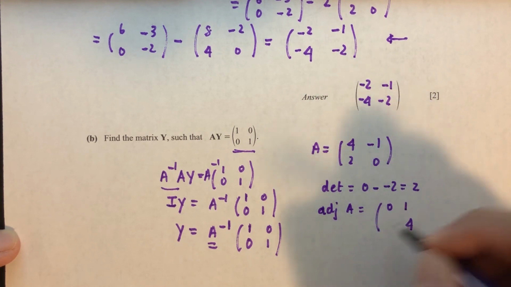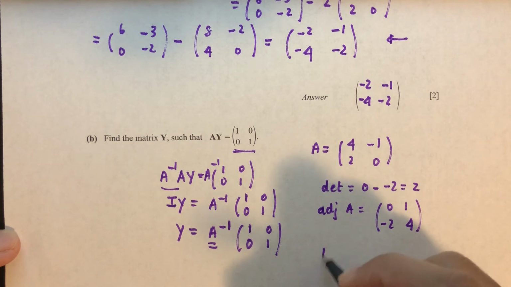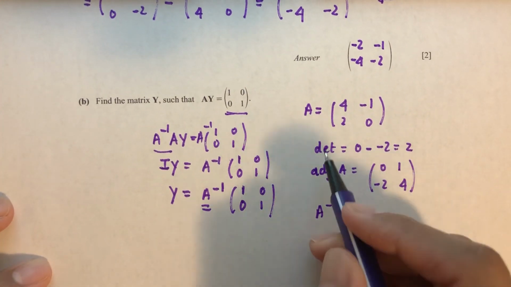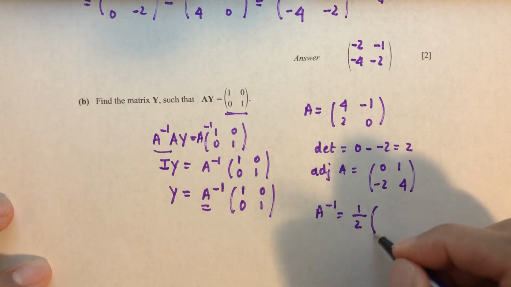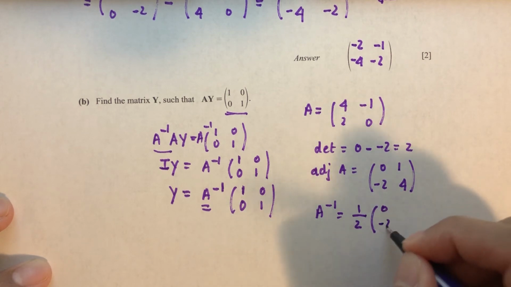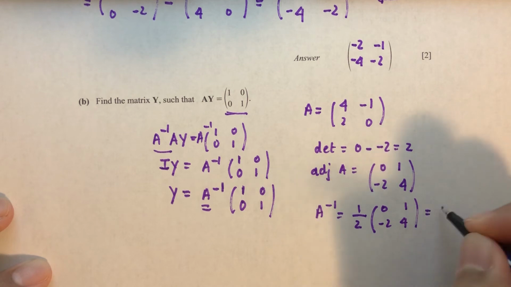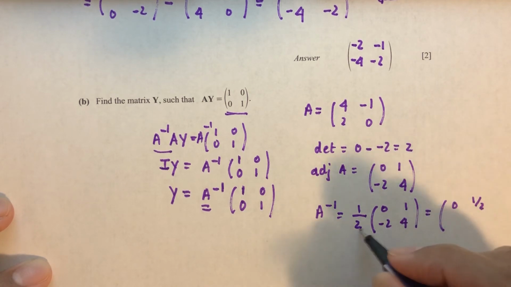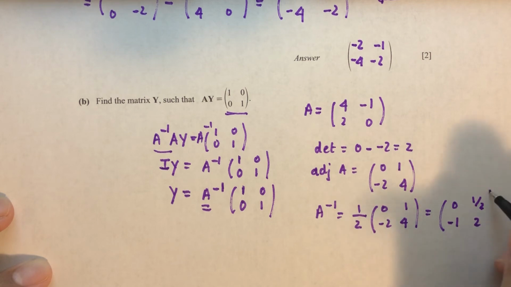Switch sign will be 1, minus 2. So A inverse is equal to 1 over determinant, which is 2, multiplied by this matrix: 0, minus 2, 1, 4, which is equal to, bring this half inside, 0, half, minus 1, and 2.